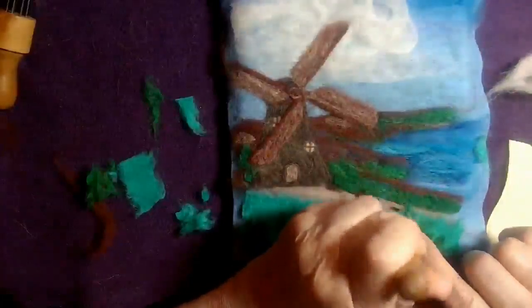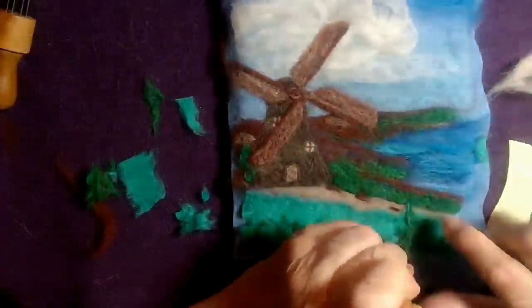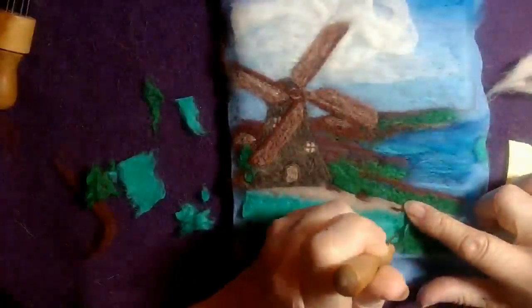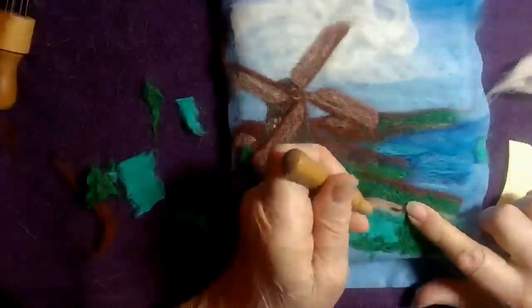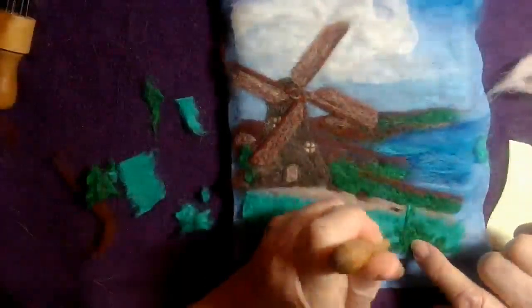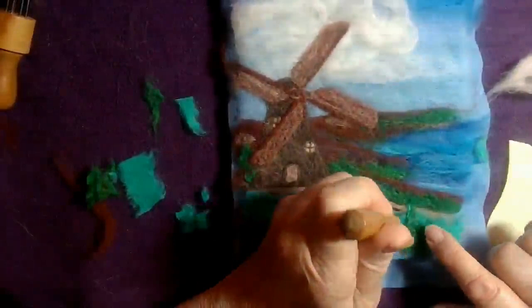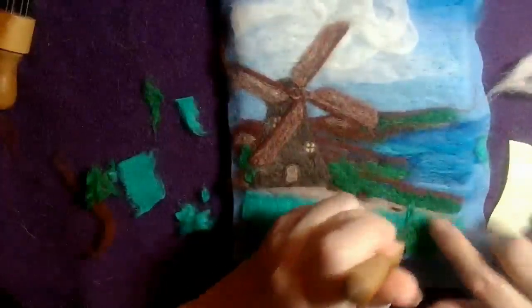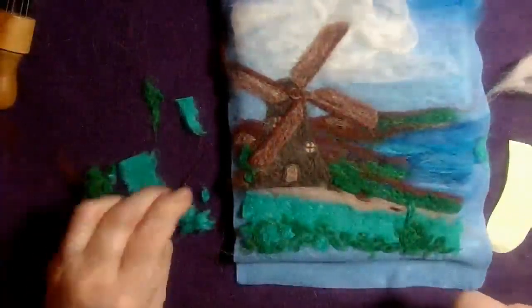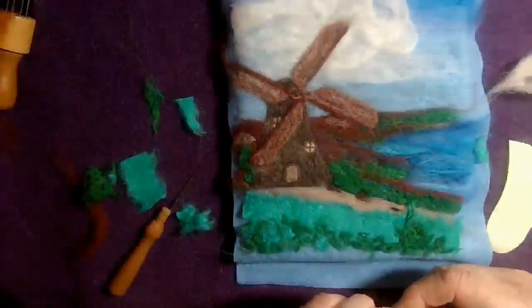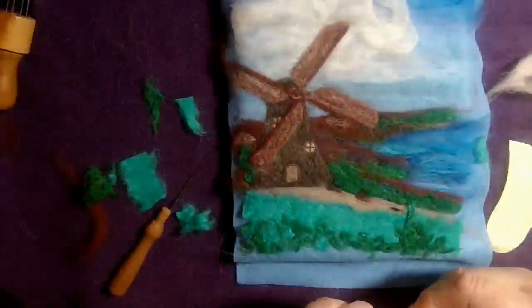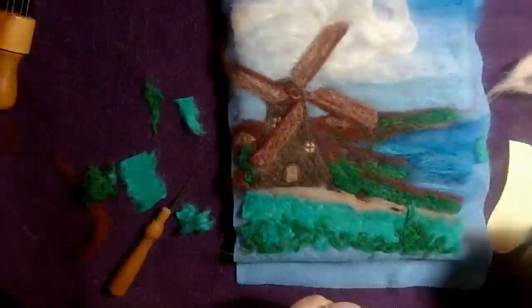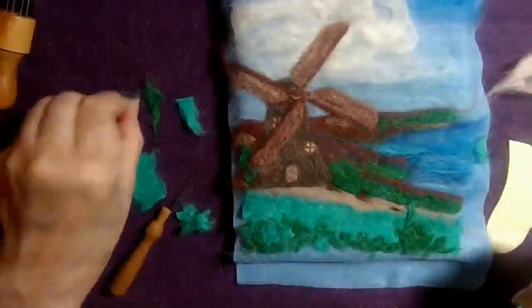Oh, that's not working at all. What I thought I would do is give a little lighter background to that part so it would stand out more. Well, it does kind of. Let's see if I can give a couple more highlights to this bush. Long wispy highlights. Just little wispy touches.